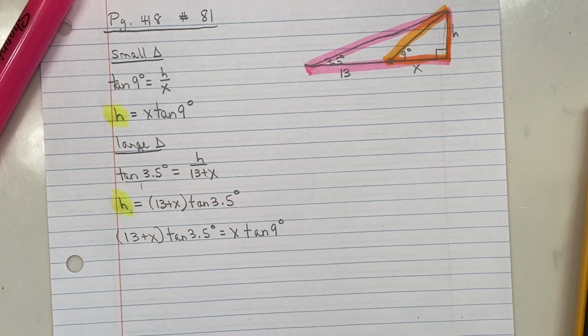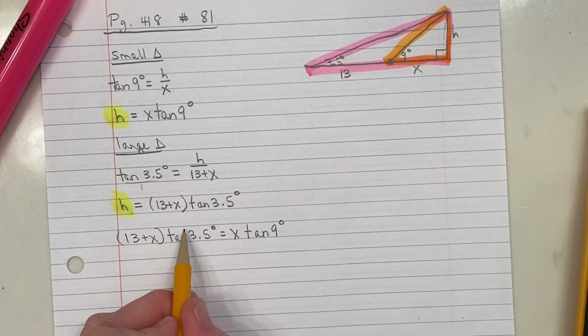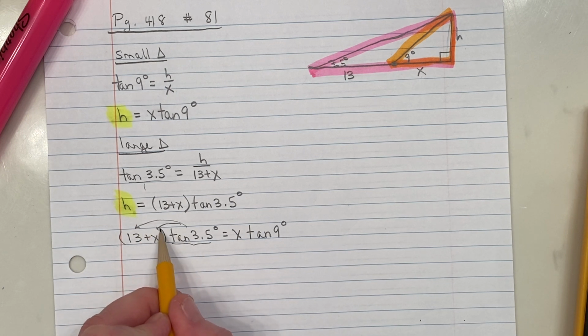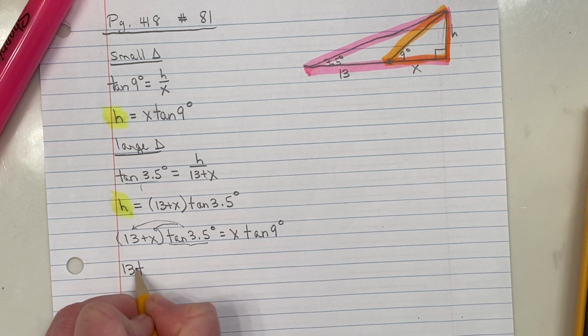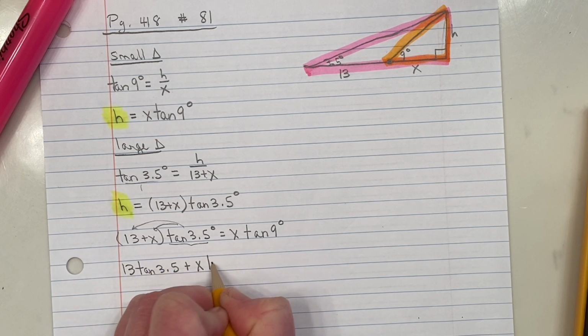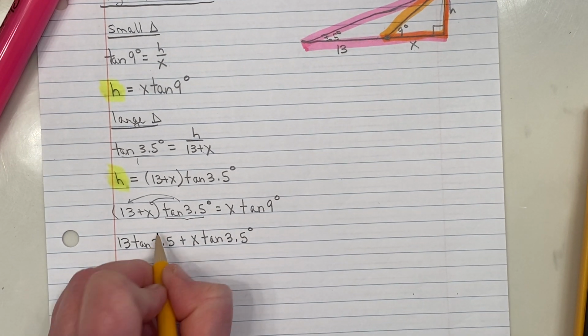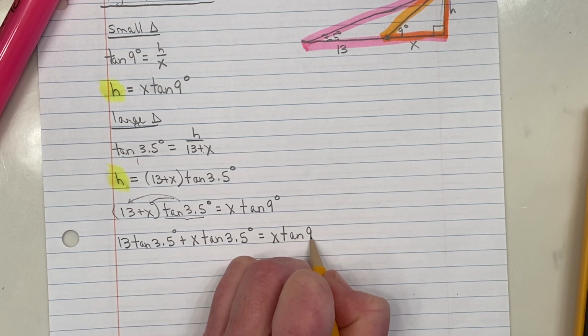This is a mess. Okay. Mathematically, we're going to persevere here. We want to get x by itself, but right now I've got 13 plus x wrapped up here. So I think I'm going to have to distribute whatever number this is into both 13 and x. So let's distribute. So I'm going to get 13 tangent 3.5 degrees plus x times tangent 3.5 degrees. That's equal to x tangent of 9 degrees.